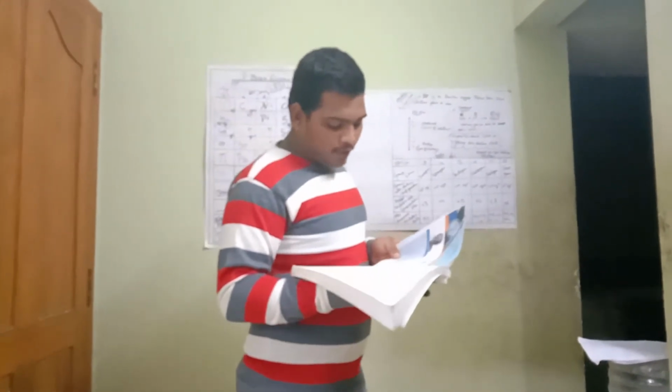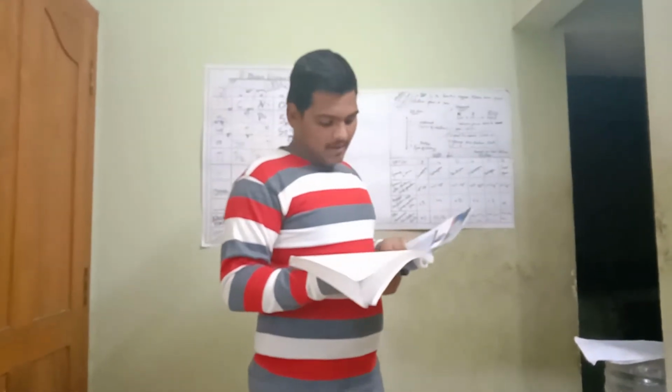After learning this lesson, we will be able to know the important compounds of boron and aluminium, and also the important compounds of carbon and silicon. These are the learning objectives. These are the reasons for what we are learning.